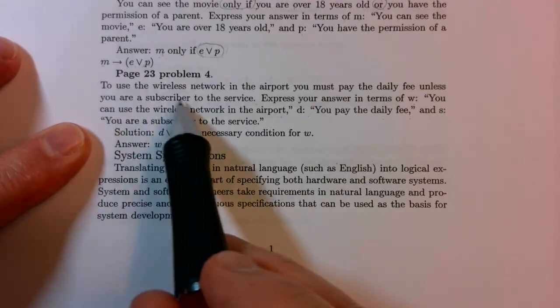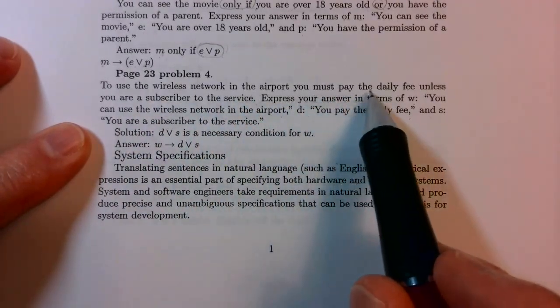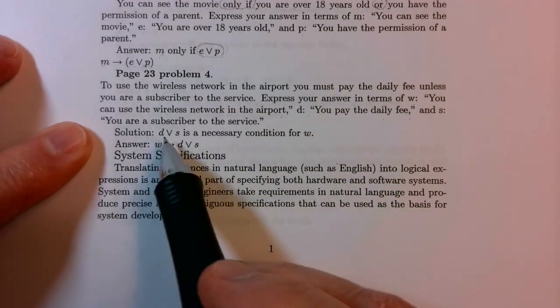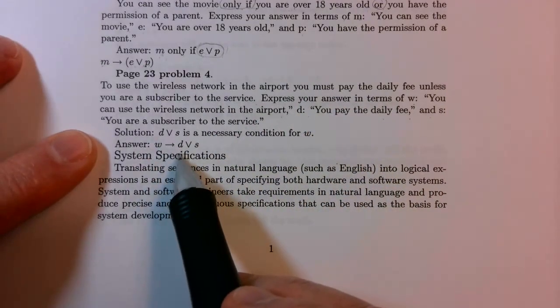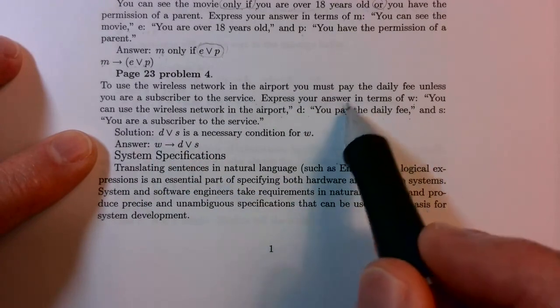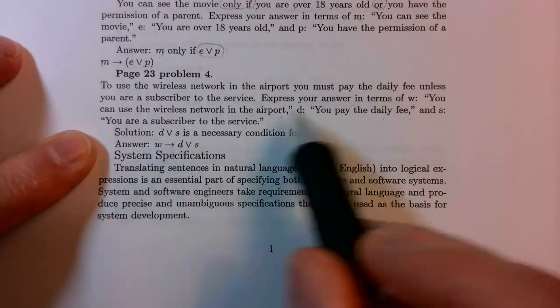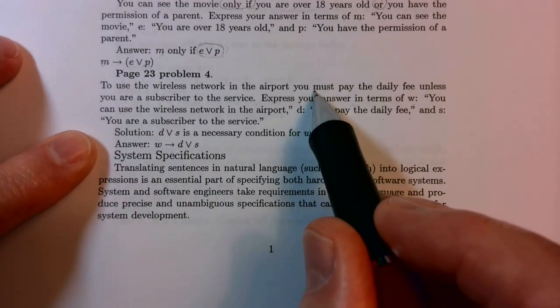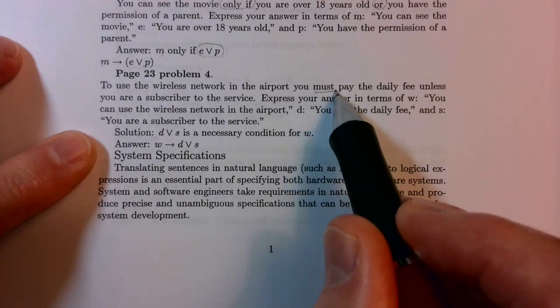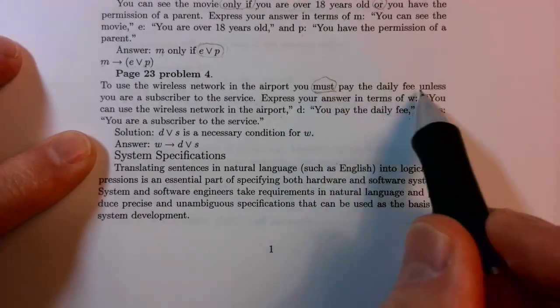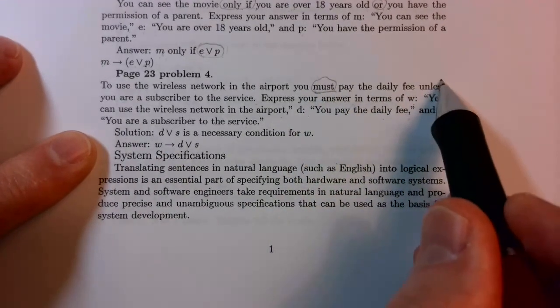The connectives here are must and this unless.